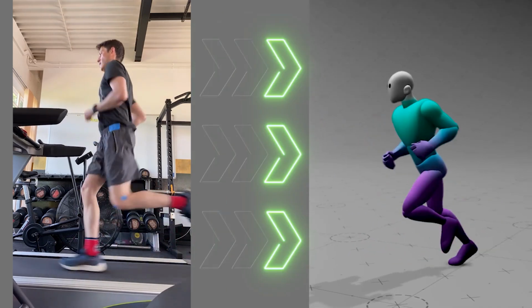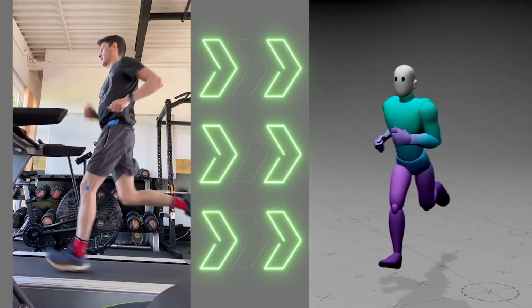Here's a free demonstration on how to animate a run cycle in Autodesk Maya. This is from the Animator's Journey Intermediate course.